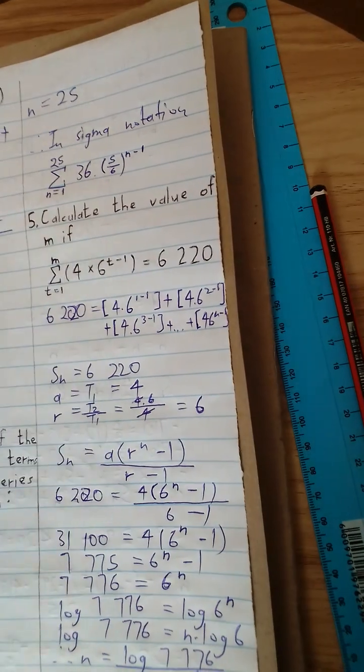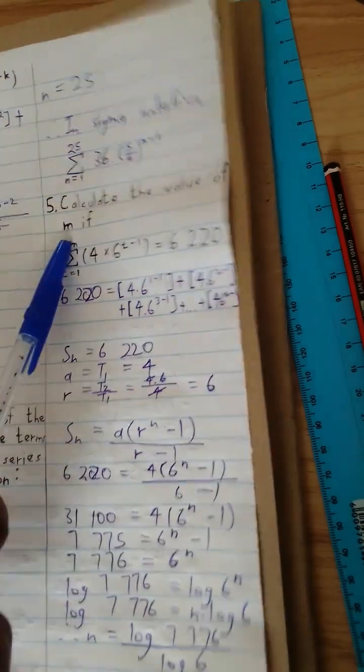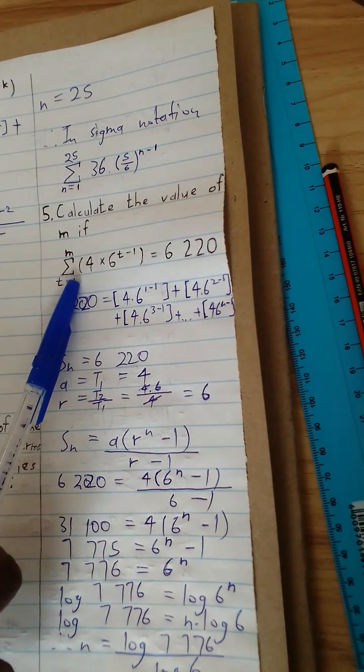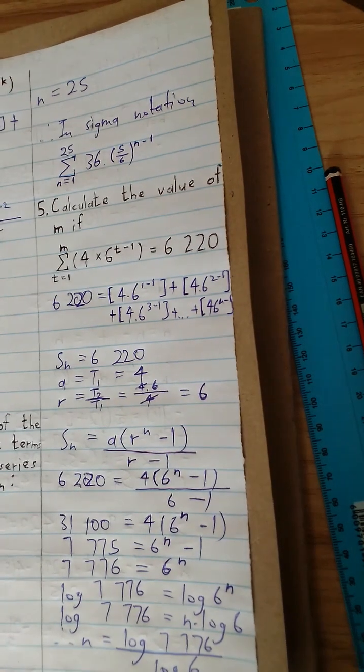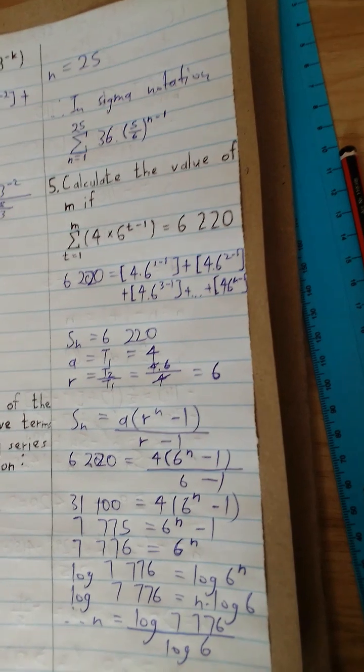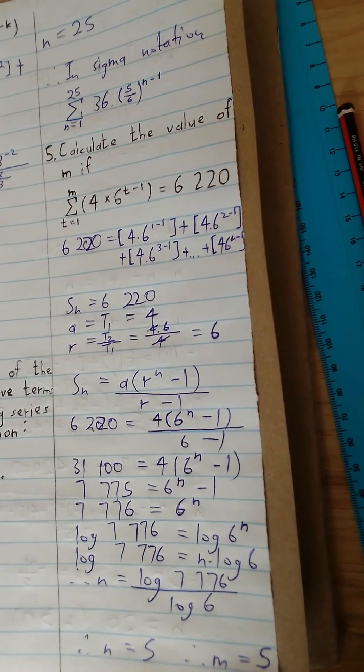Because our n was supposed to be upper bar, which is m, minus lower bar, which is 1, plus 1. So n is m. Okay, I hope that made sense. Please keep practicing, and I hope to see you again.